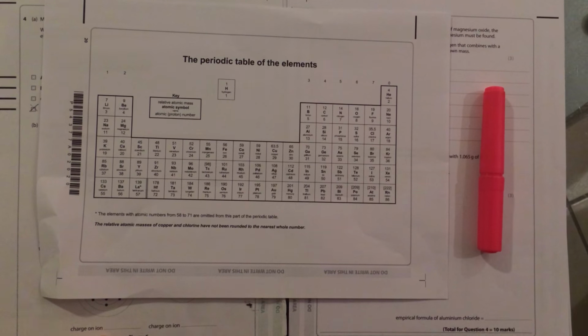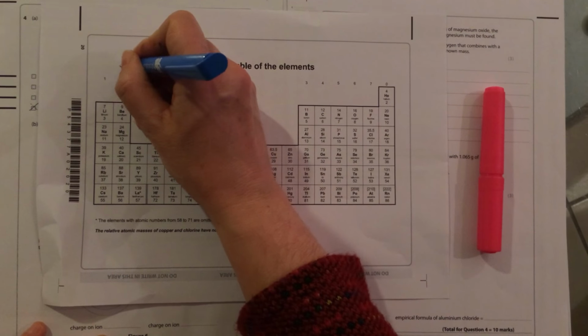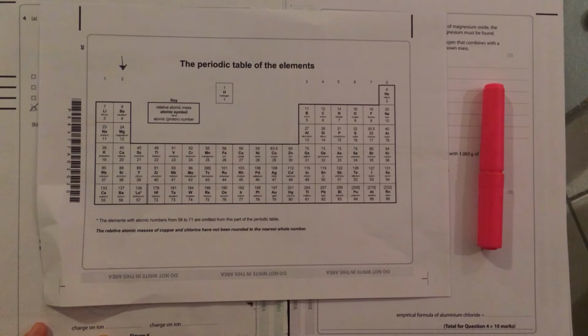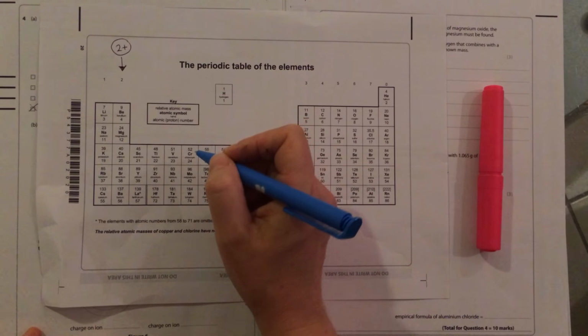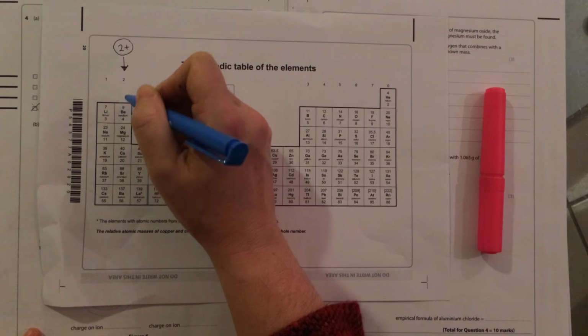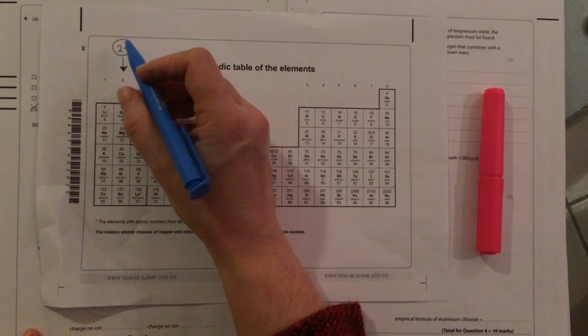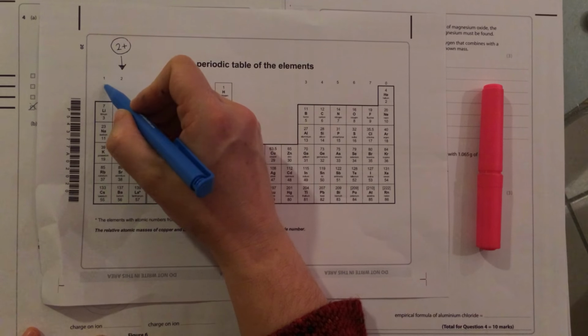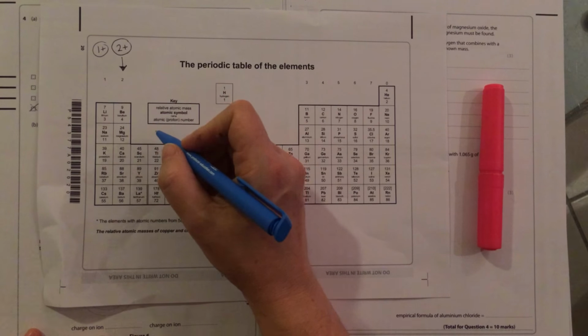If we go to the periodic table in the back of our answer booklet and find calcium, it is in group 2. That means there are always 2 electrons in the outside shell. When any atom from group 2 becomes an ion, they always lose those 2 electrons to become a 2 plus ion. Similarly, group 1 have 1 in the outside shell, and they would lose 1 to become a 1 plus ion.